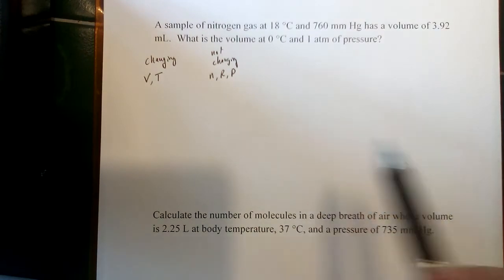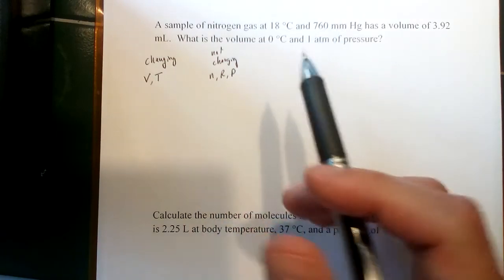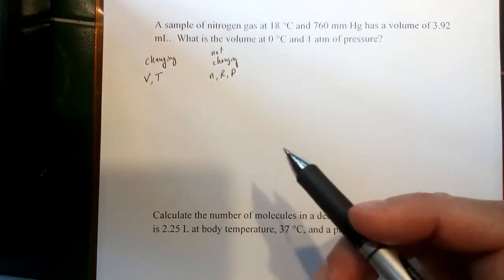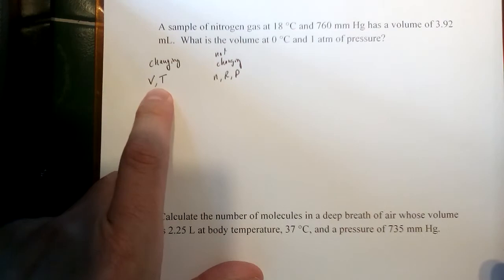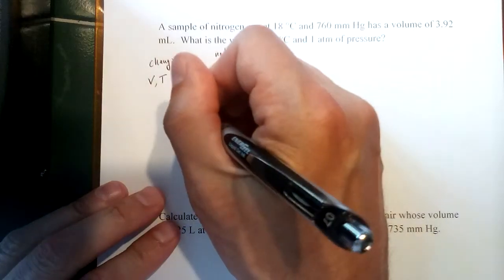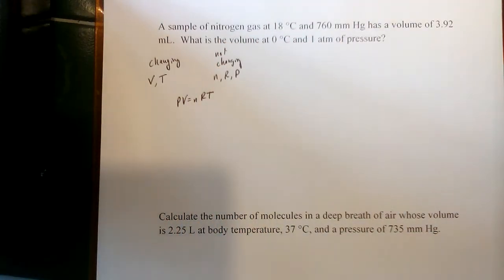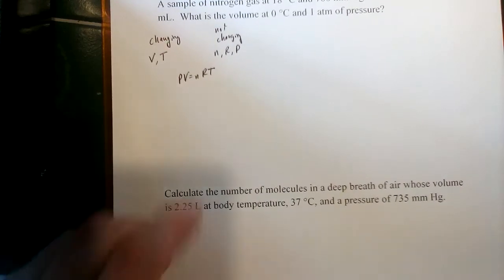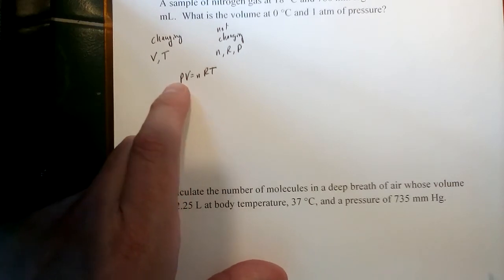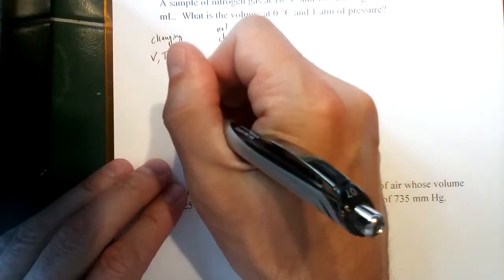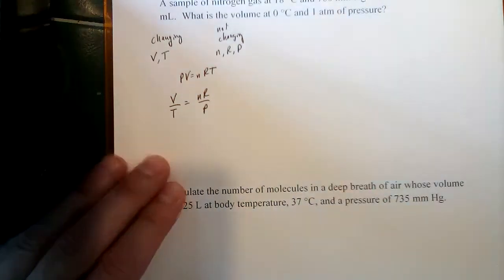Now, when we get to the end of the problem, I'll go through and show that if you didn't realize pressure wasn't changing, you should still get the same answer for the problem because you want to keep track of your units and eventually those pressures will cancel out. But in this case, V and T are changing, so what we want to do is take our ideal gas law and rearrange it so that V and T are on one side and the non-changing variables are on the other side. So the simplest way to do this would be divide both sides by T, bring T over here on the left with V, and then divide both sides by P. So that would give me V over T is equal to nR over P.